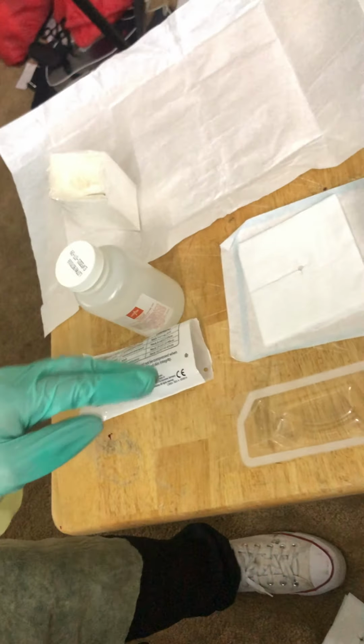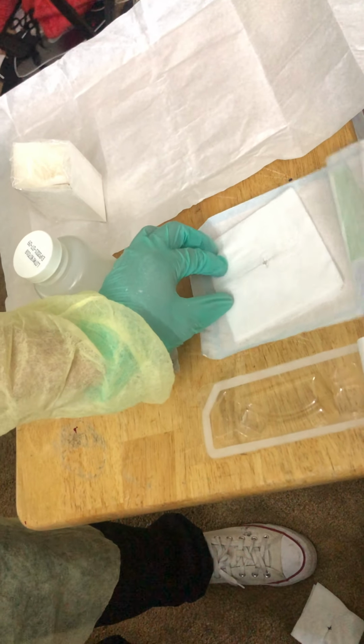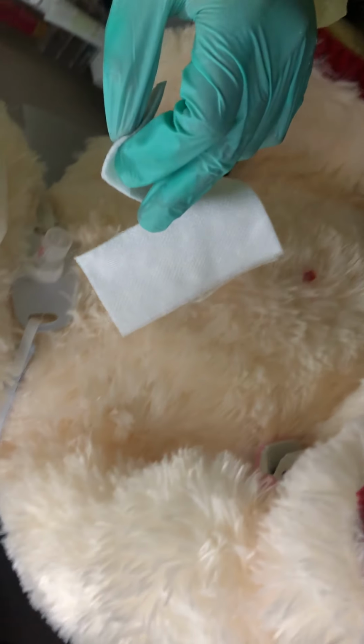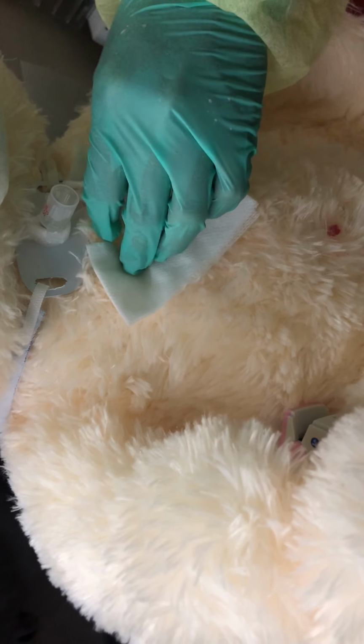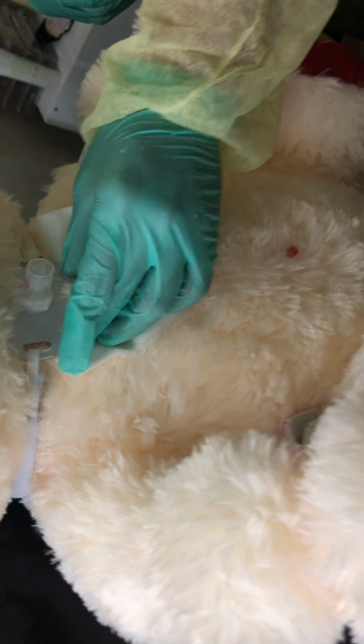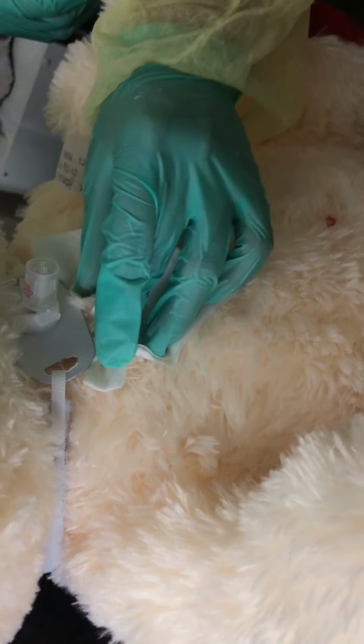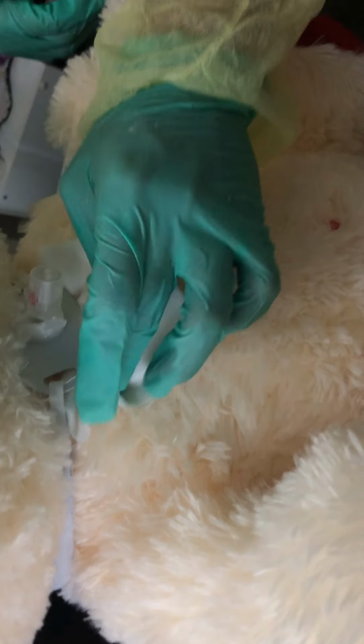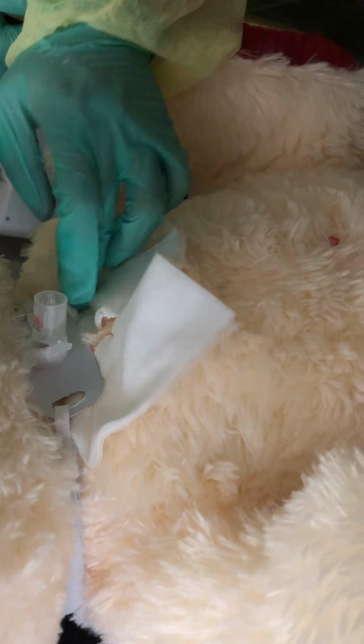I just got to put the non-raveled or the slit dressing. So at this point, I don't have to worry about sterile field besides this. Here we go. I want to make sure it fits within my slit, and I want to make sure I don't leave any creases.